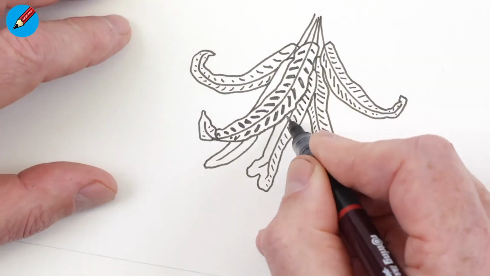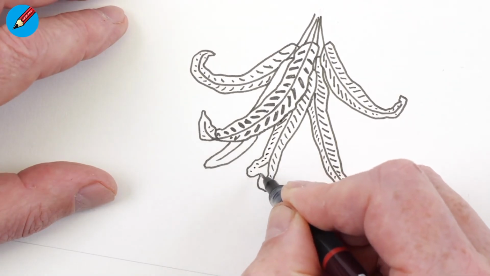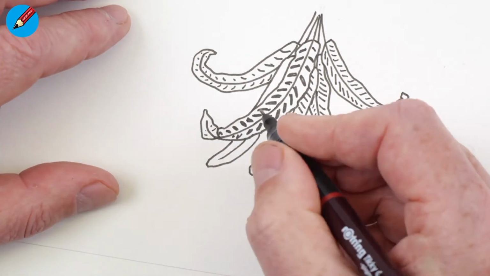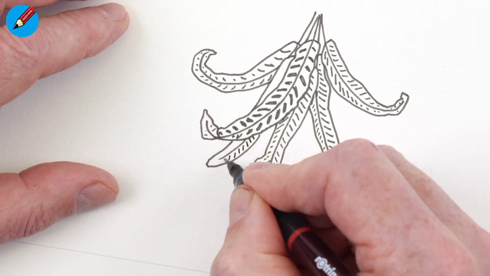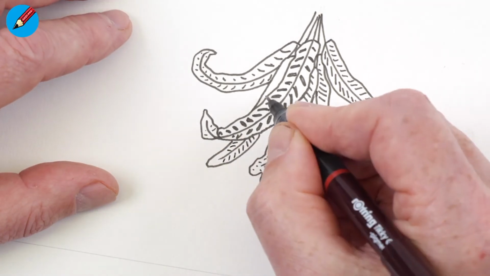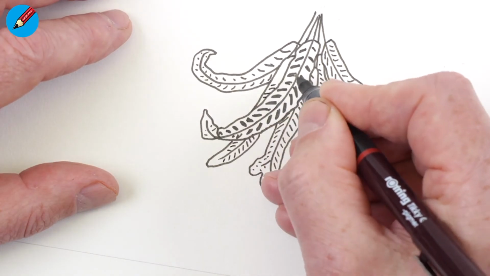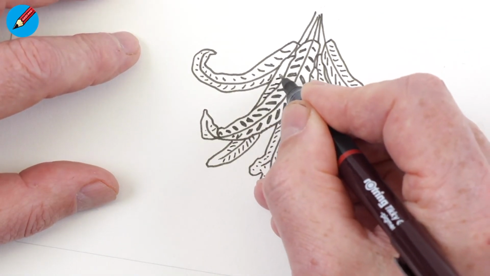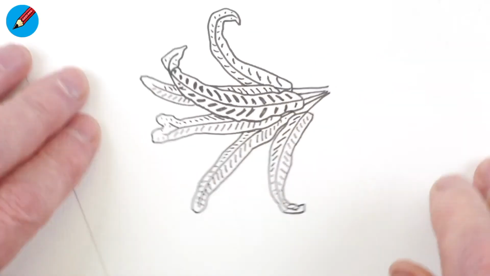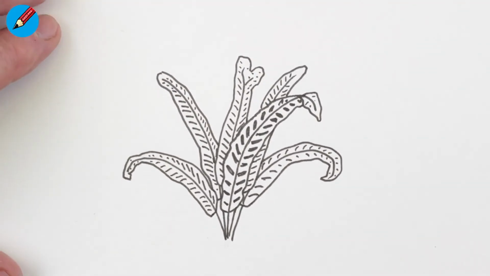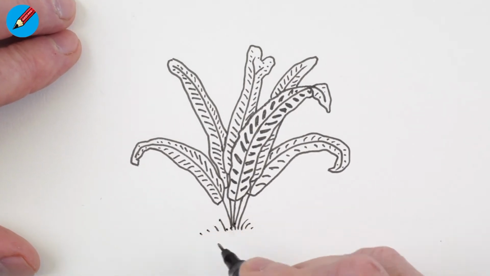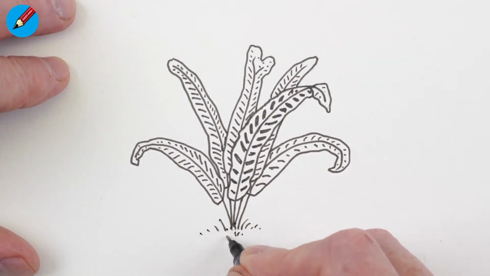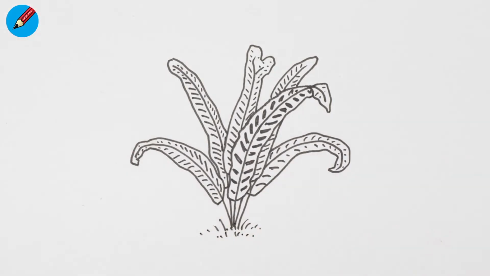And again here, so that's going to come all the way up there, and then we want a little bit in there, and here we're going to see a bit as well, like that. And we're going to have a bit here. Now this will touch that line because it's going behind it. Okay, and then we want this to look like it's growing out of the ground. So if you just put some little marks like that, it looks like it's growing out of the grass.